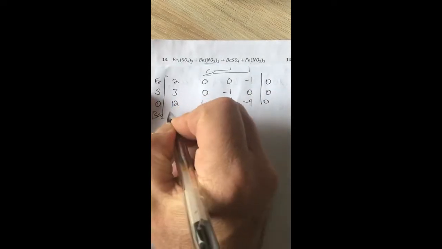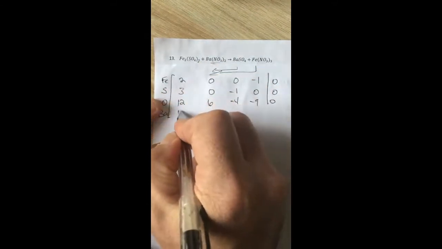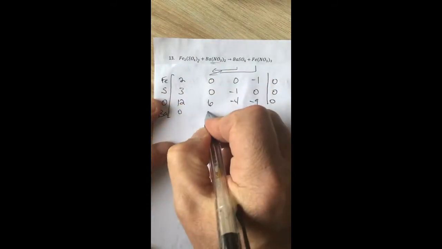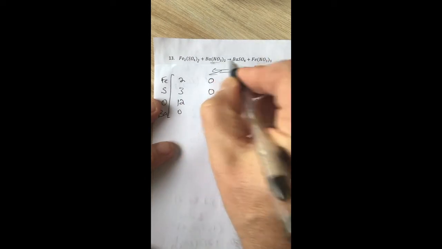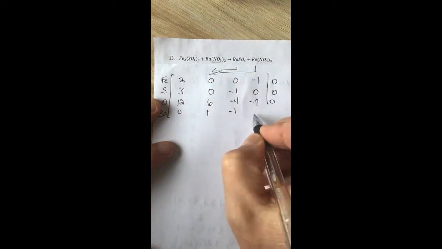And then Ba, what is that? Basalt maybe? I don't know. None there. Got 1 Ba there. Got 1 there that would be on the other side, and I've got none there.